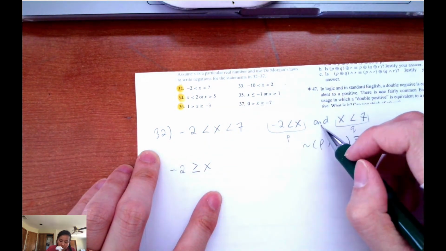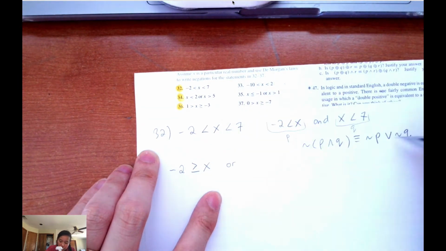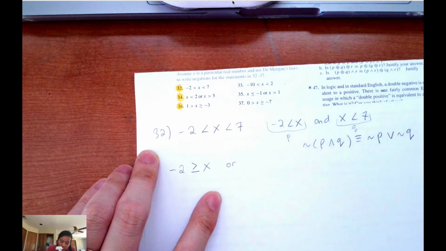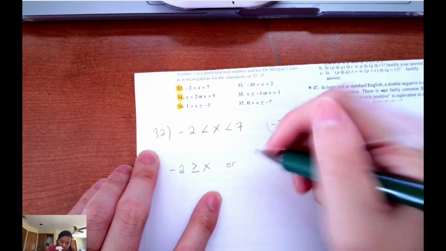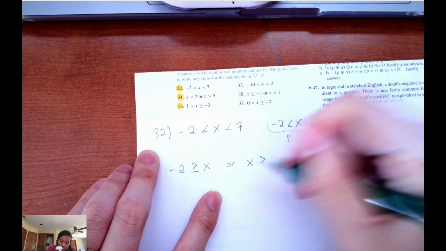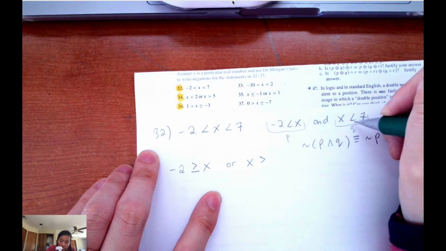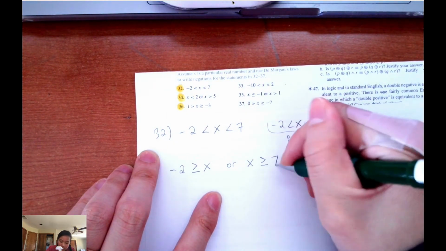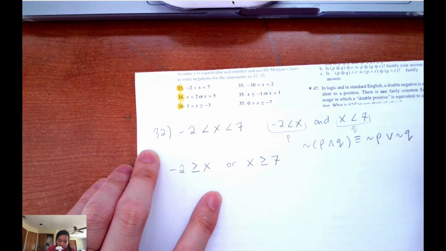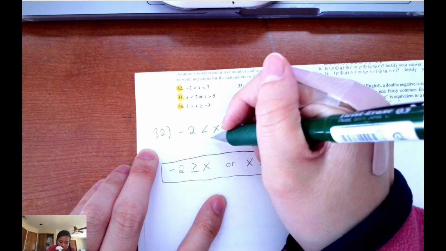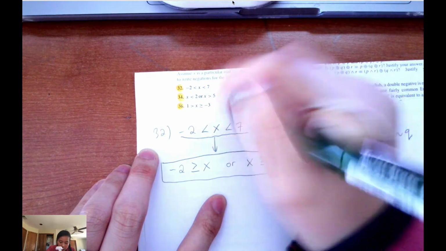The opposite of and is or. So you can see right here, and becomes an or. And then we take the negation of Q. So again, flip the sign, and if there's a line there, you don't put a line. But if there is no line, then you do put a line, which is the case here, and then ta-da, you have the negation of this statement.